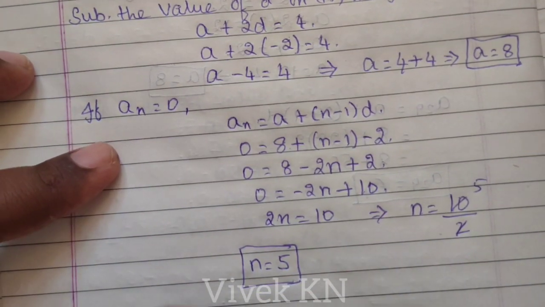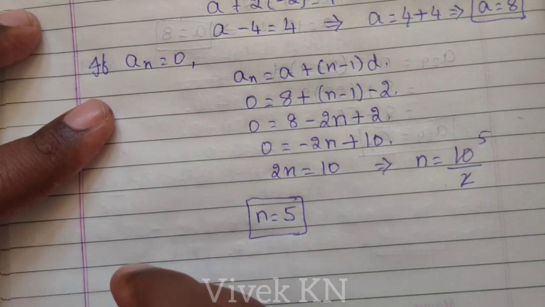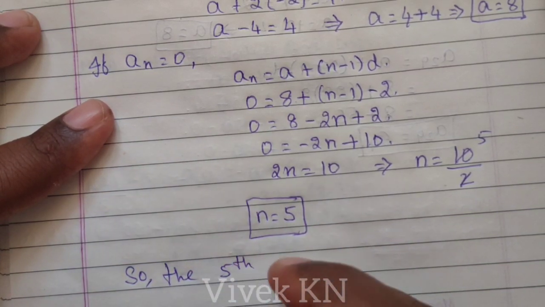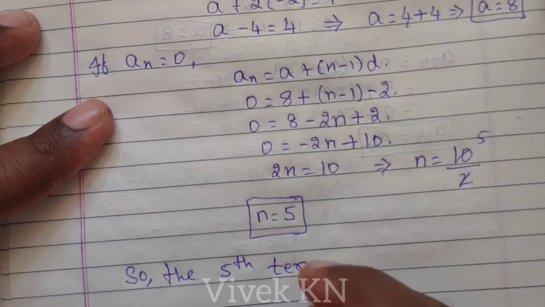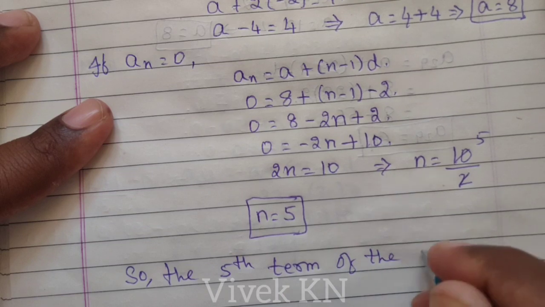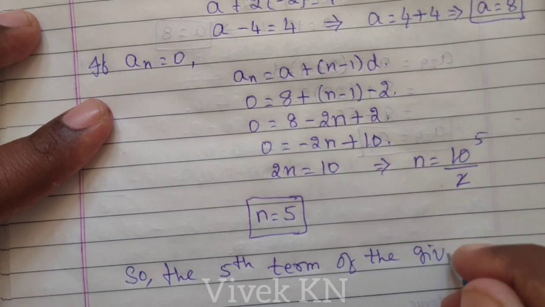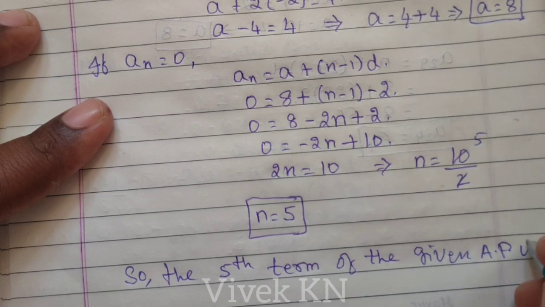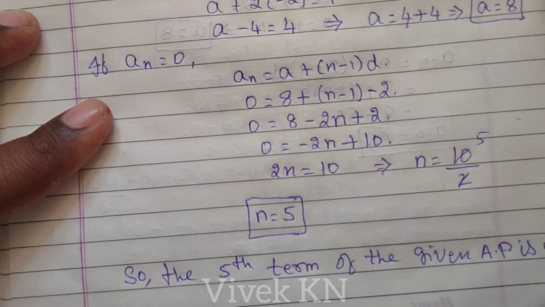So the conclusion is the fifth term of the given arithmetic progression is 0.